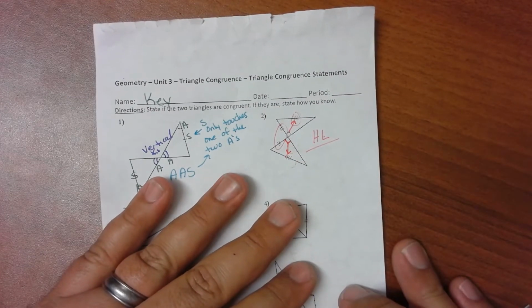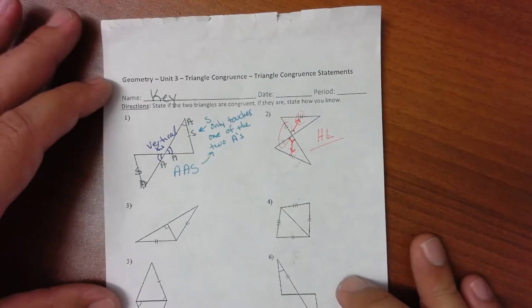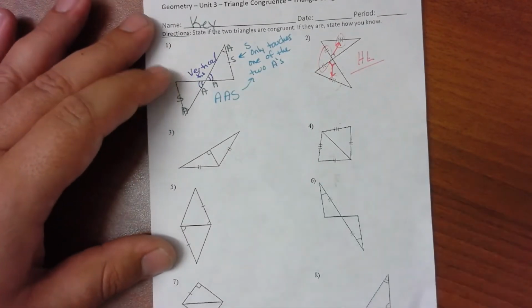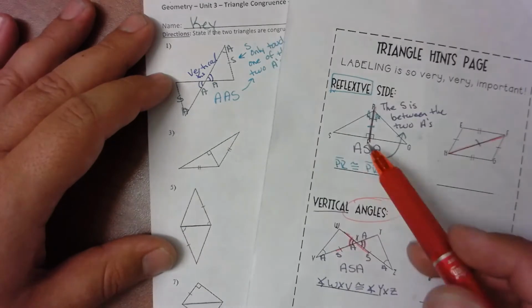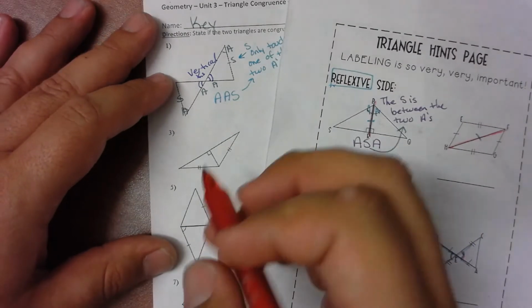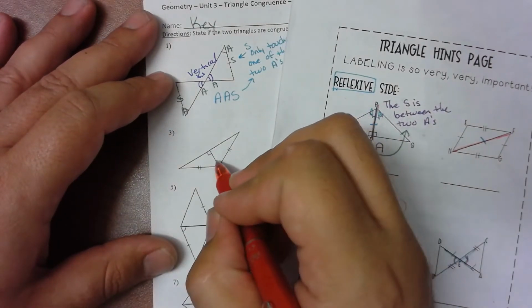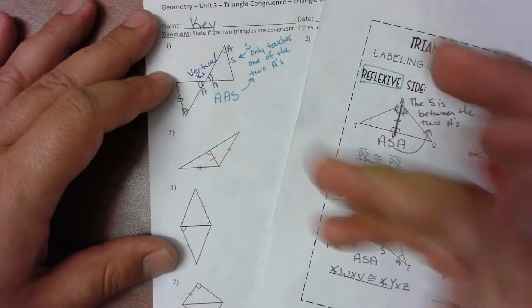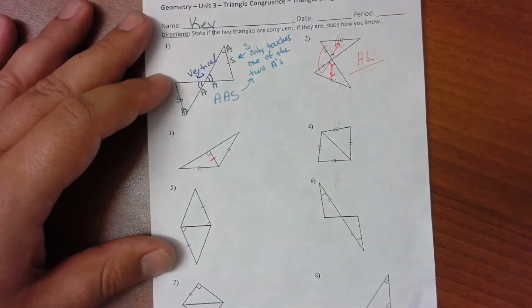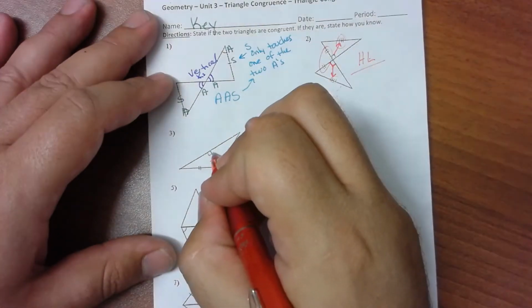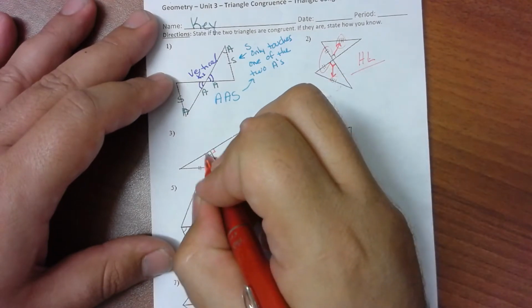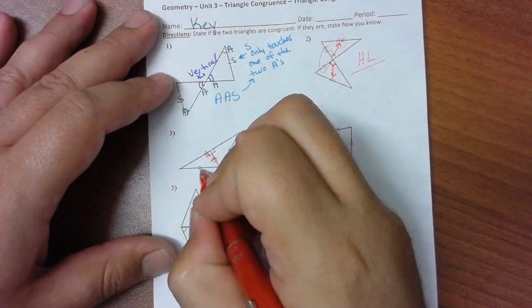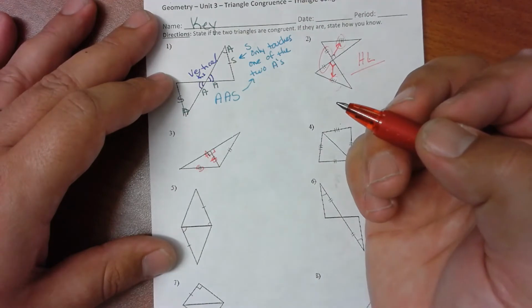Over here, look what picture it is. They share a side, so it's reflexive property. See how it's not notated? Notate it. Now label what you have. If this is 90 degrees, that's 90 degrees. So you have that angle, this side, and that side, congruent to that angle, this side, and that side.